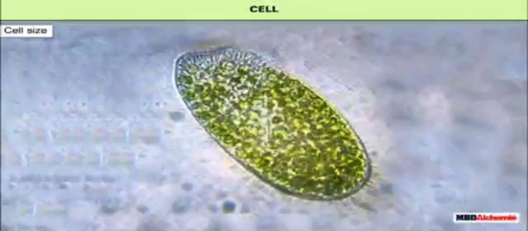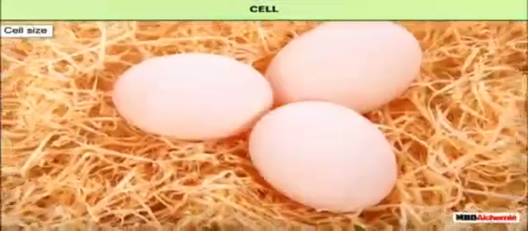Cell size. The size of the cell also varies from organism to organism. Some are minute, while some are visible to the naked eye. The smallest cells are of Mycoplasma, a type of bacteria. Its diameter is 0.0001 millimeter.